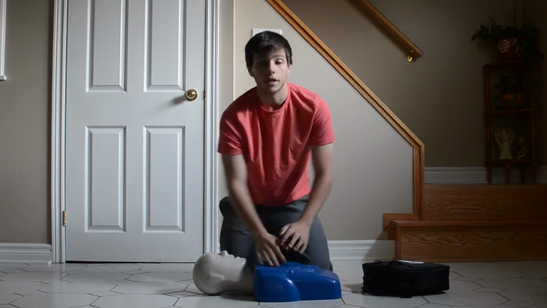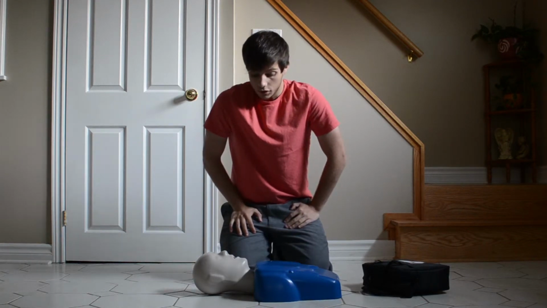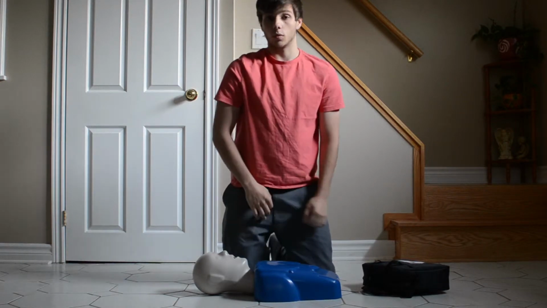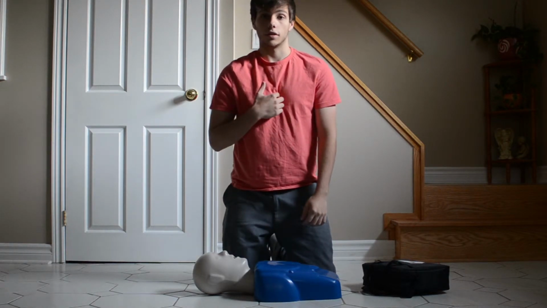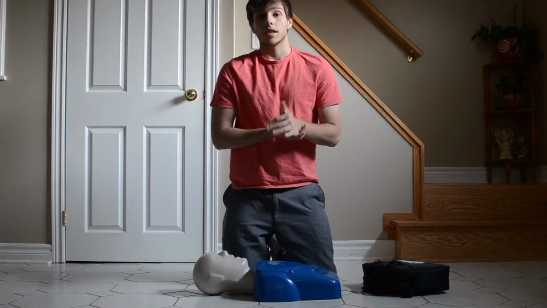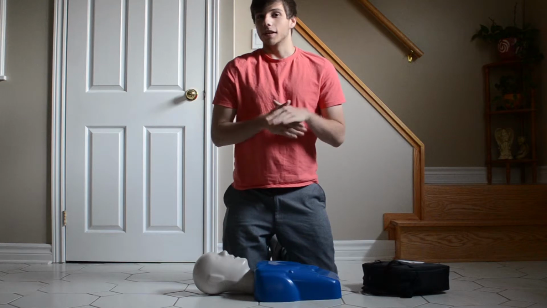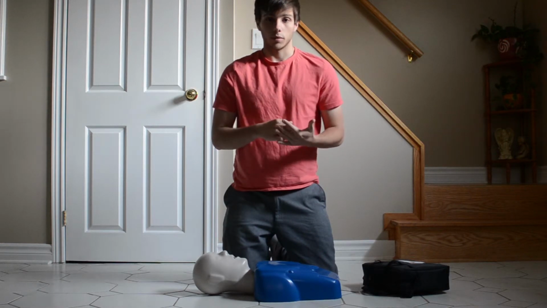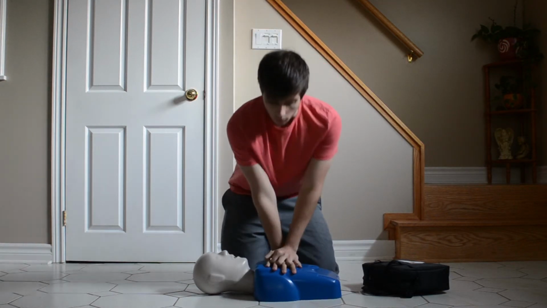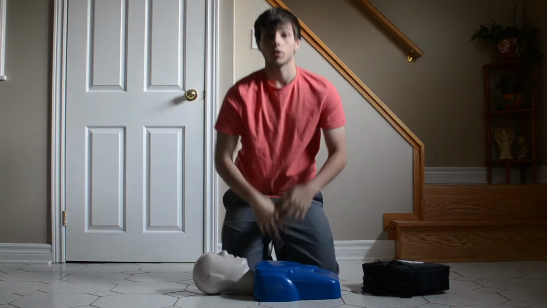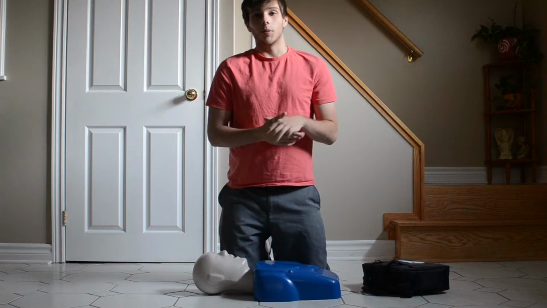After the 30 compressions, you want to deliver 2 breaths. The compressions are delivered to 1/3 to 1/2 of their chest depth, as well as to a beat of, this might sound a bit weird, but Staying Alive or Row, Row, Row Your Boat. If you can imagine it, like row, row, row your boat gently down the stream. As long as you have that sort of rhythm.